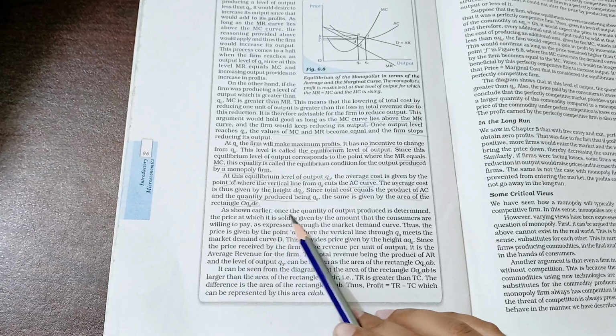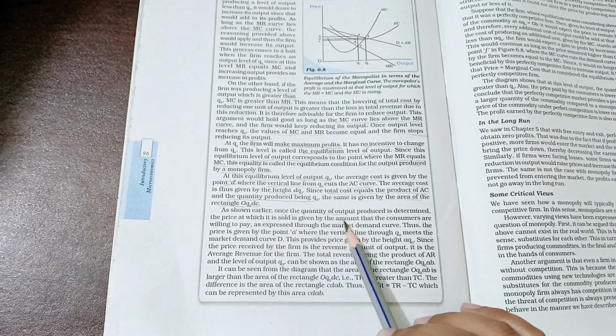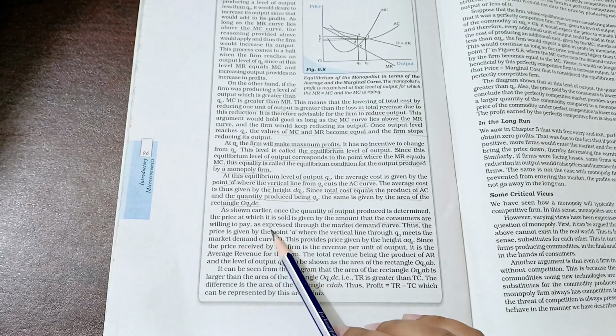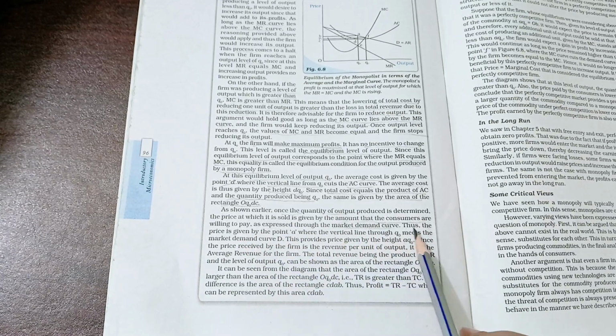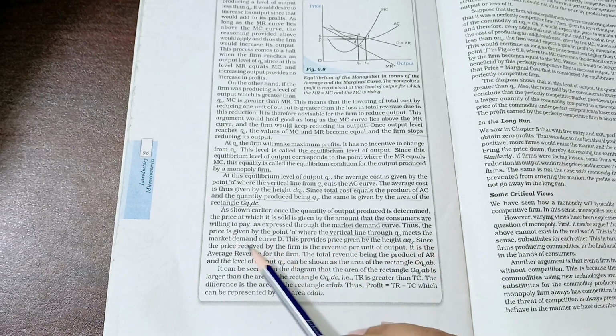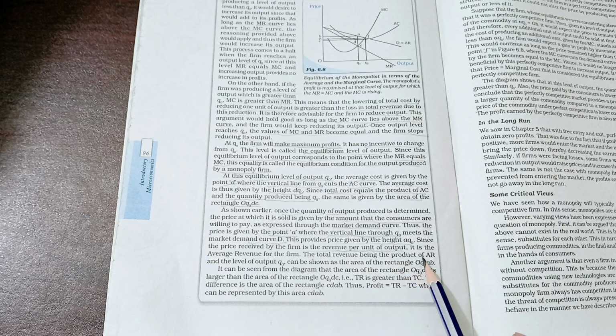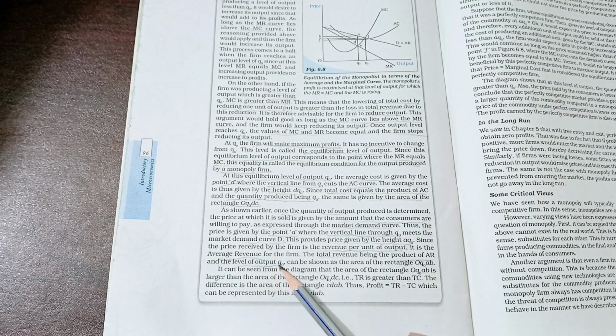As shown earlier, once the quantity of output produced is determined, the price at which it is sold is given by the amount that the consumers are willing to pay, as expressed through the market demand curve. Thus, the price is given by the point A, where the vertical line through Q0 meets the market demand curve D. This provides price given by the height AQ0. Since the price received by the farm is the revenue per unit of output, it is the average revenue for the farm. The total revenue, being the product of AR and the level of output Q0, can be shown as the area of the rectangle OQ0AB.